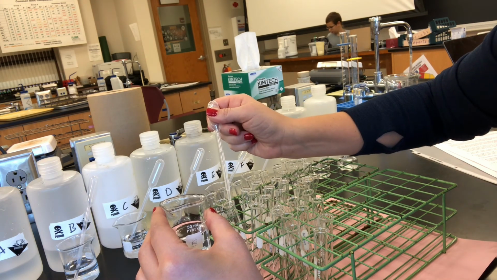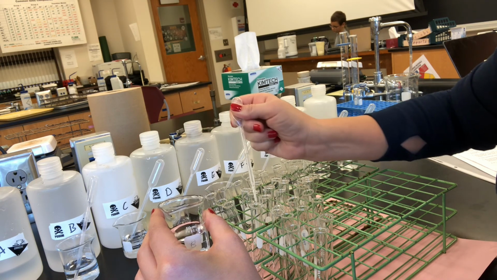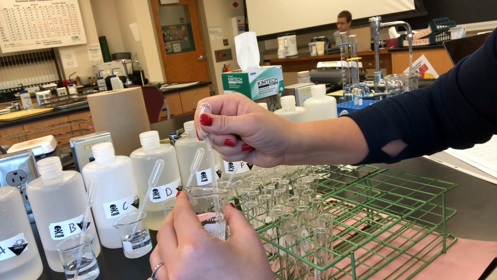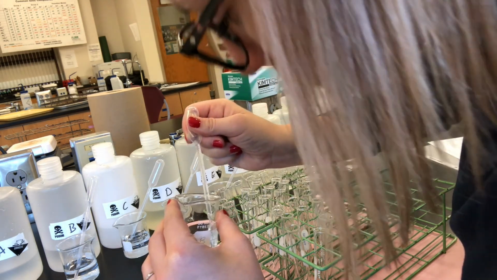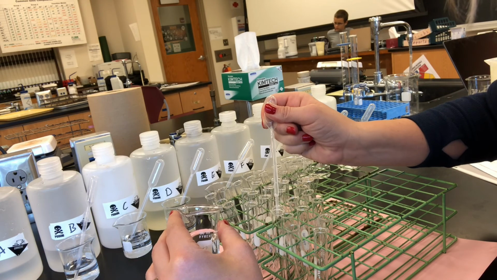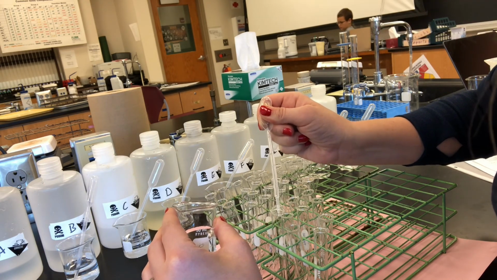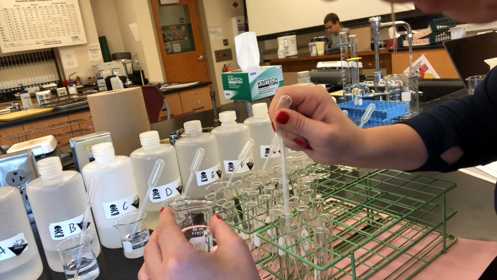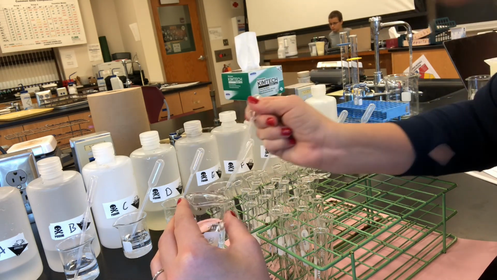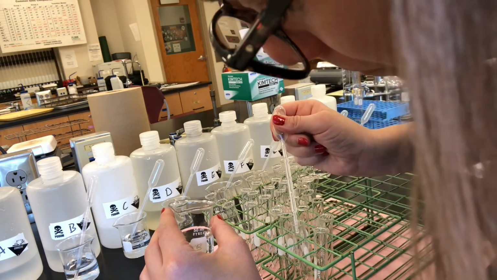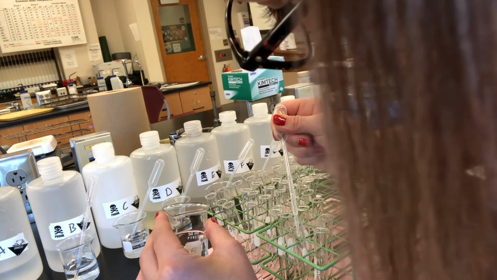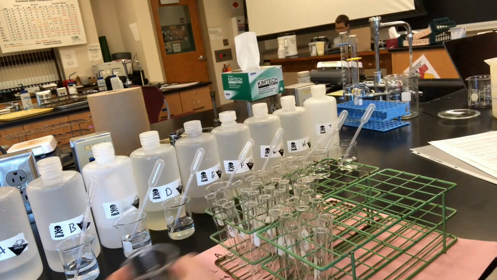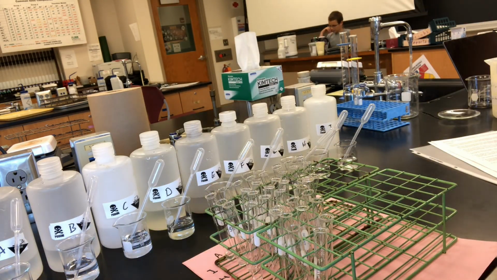Oops, make a little bit of a mess. But I always make a mess. So unknown A is a clear, colorless solution. I'm going to go through and add the second solution, and I'll make sure you guys can see it up close and personal. Okay, my first row has additions of unknown A across the board.